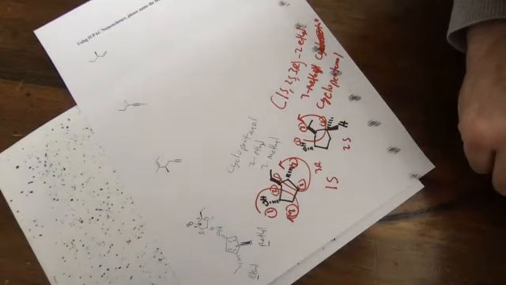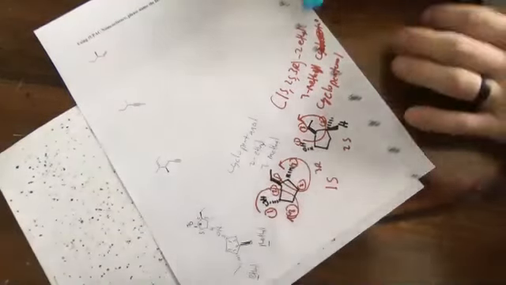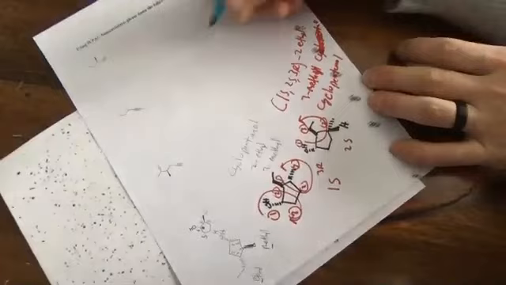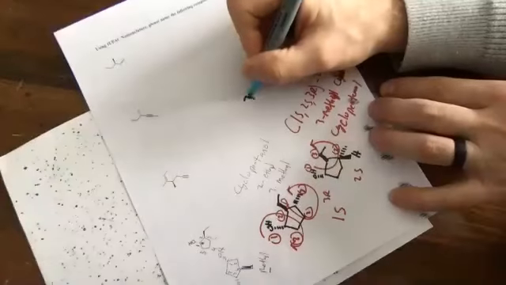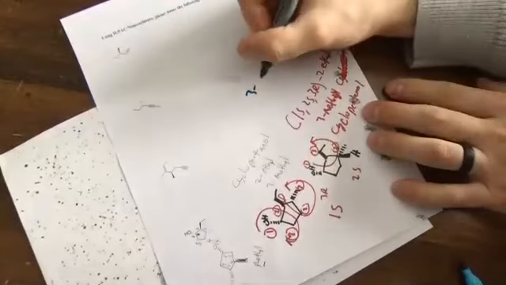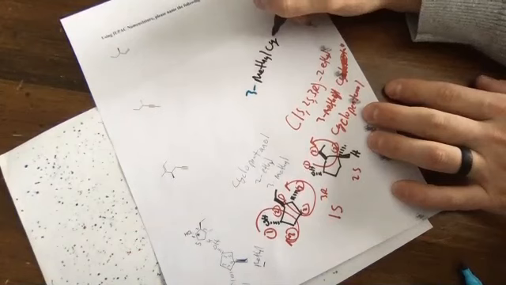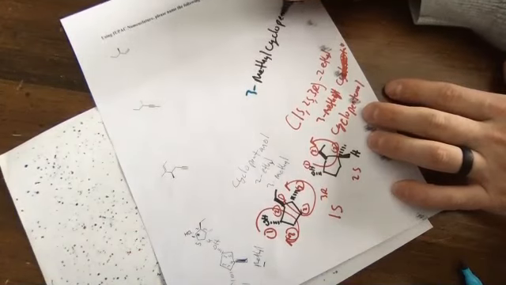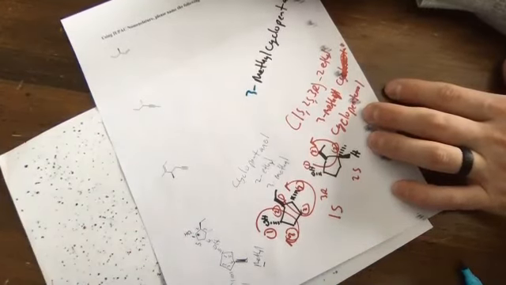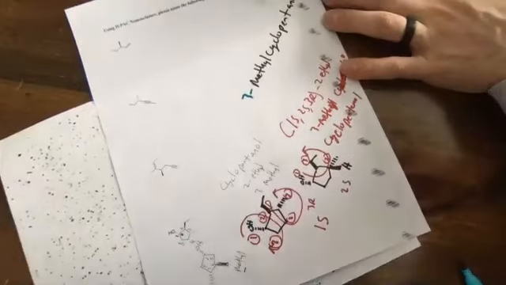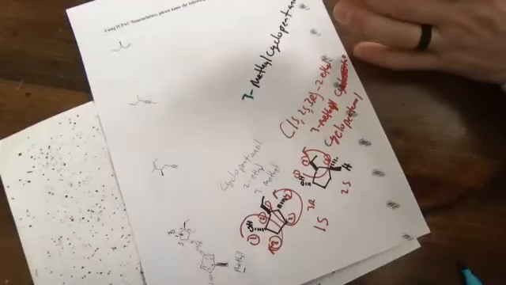Is there a dash between methyl and cyclopentanol? There is not. This should be one word. I'll write it up here. This is starting from the 3, not in teal. 3-methylcyclopentanol. If you put pent 1-ol, it's also still correct.